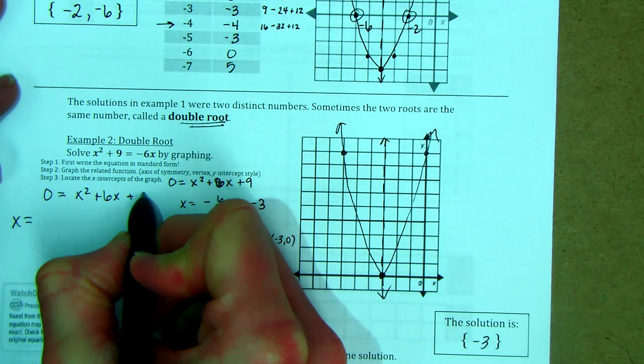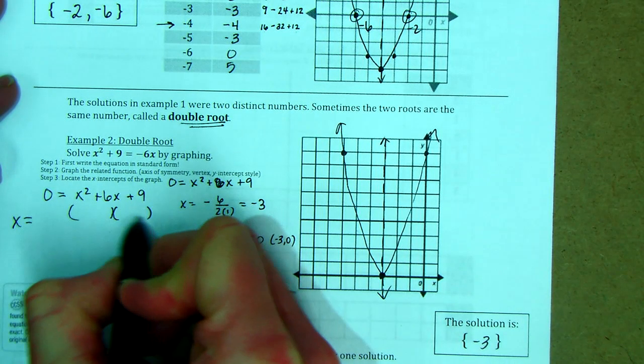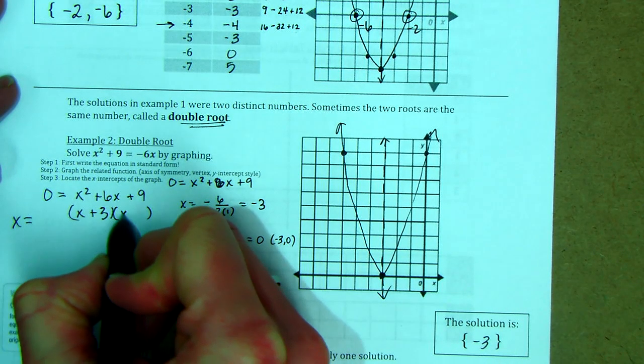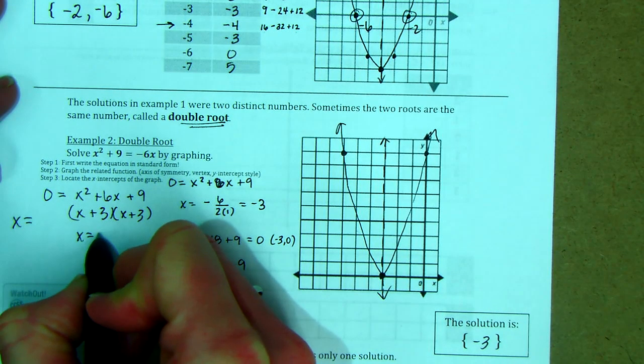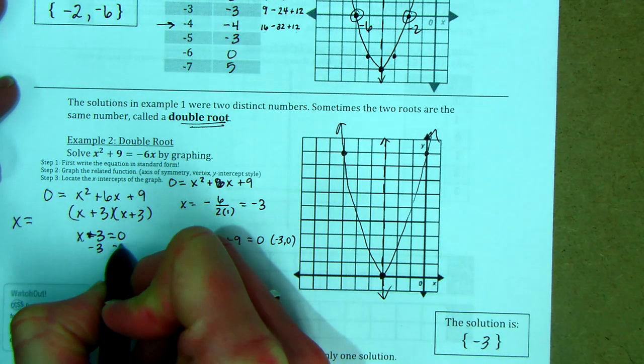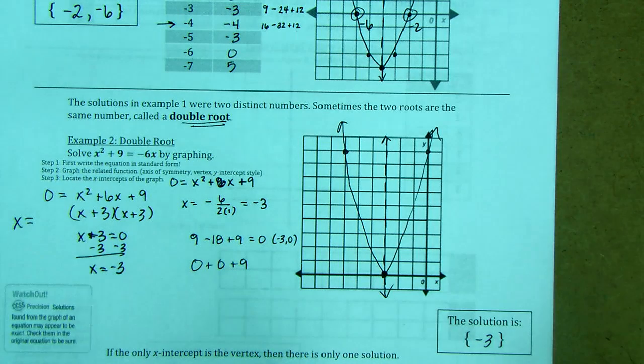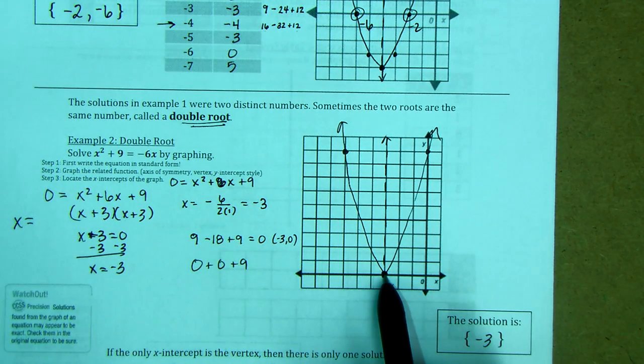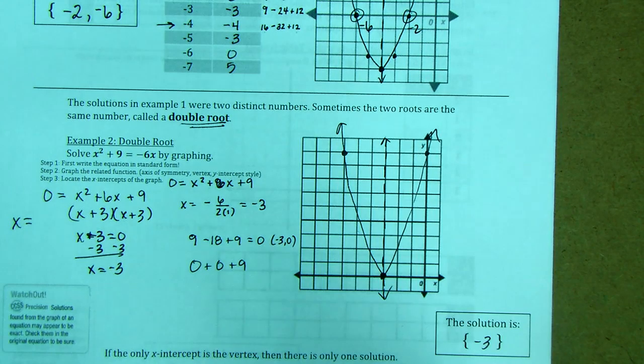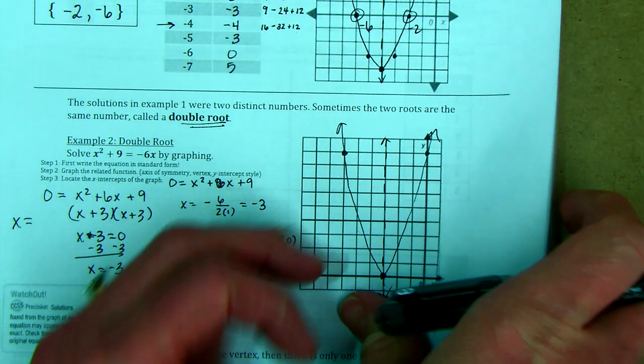So when I set it equal to 0, both answers would have given me x equals negative 3 because it's a double root. Well, when that happens, that means our vertex is actually on the x-axis and we only have one solution. Okay, flip our paper over and we will move on to the third possible solution here.